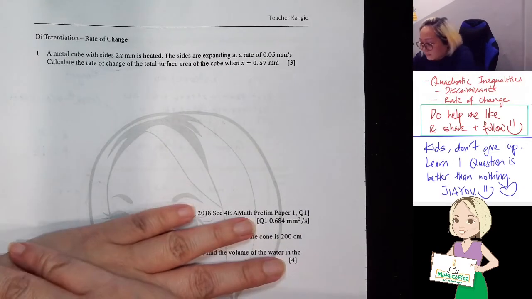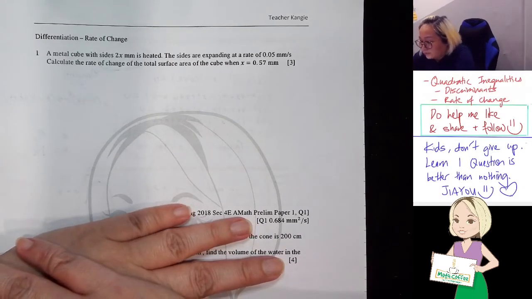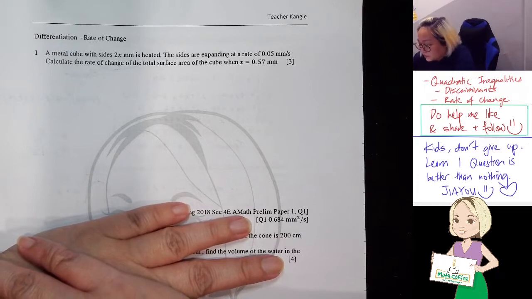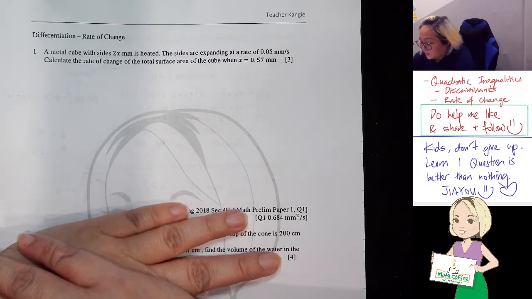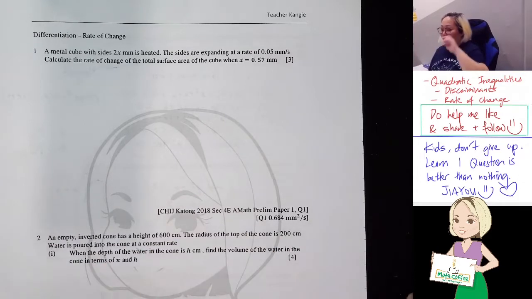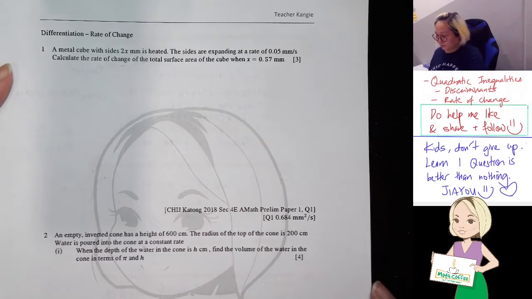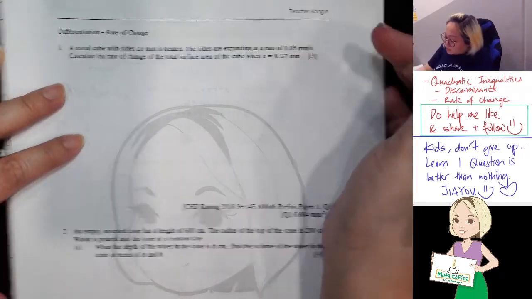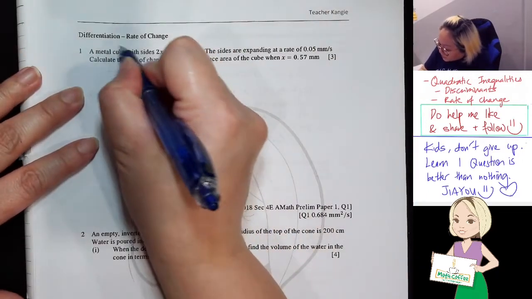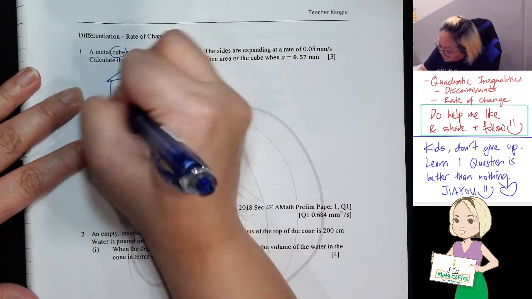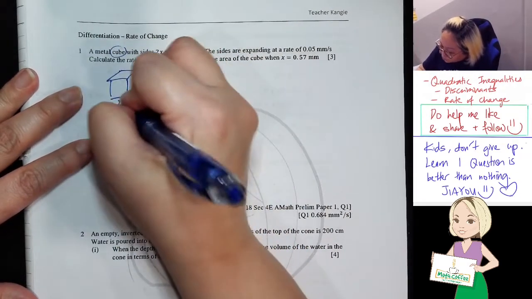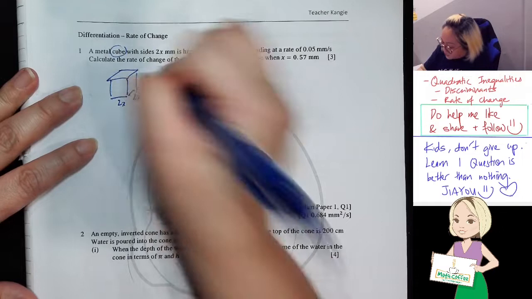Okay, a metal cube. Starting rate of change. A metal cube with sides 2x mm is heated. The sides are expanding at the rate of 0.05. So let's draw out the cube first. They are saying that the side is 2x, 2x, and 2x.